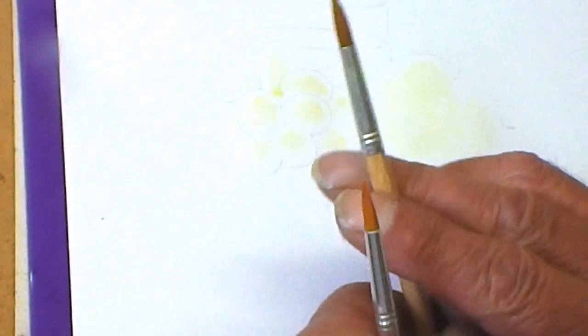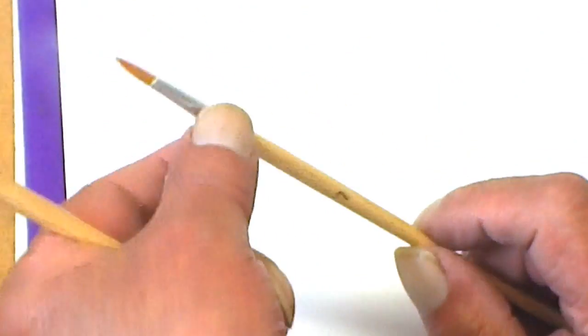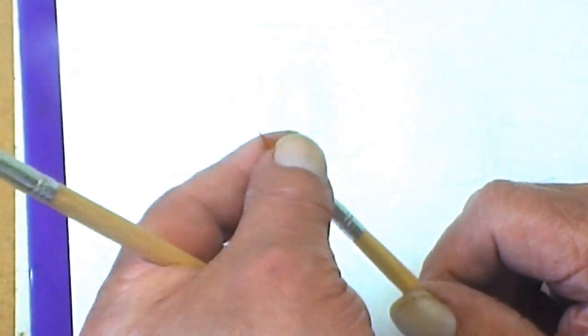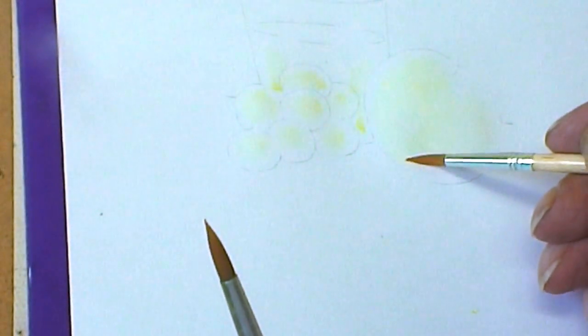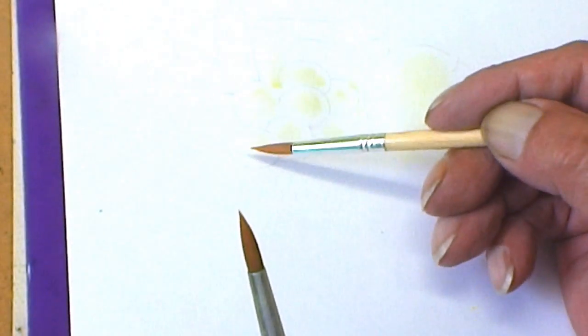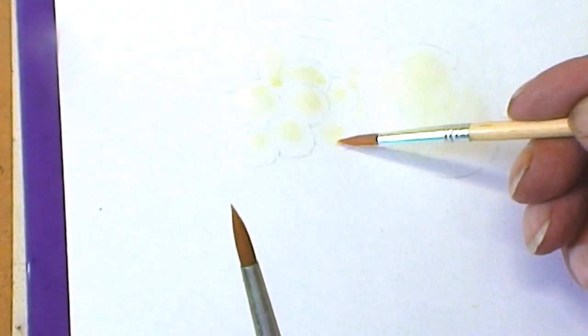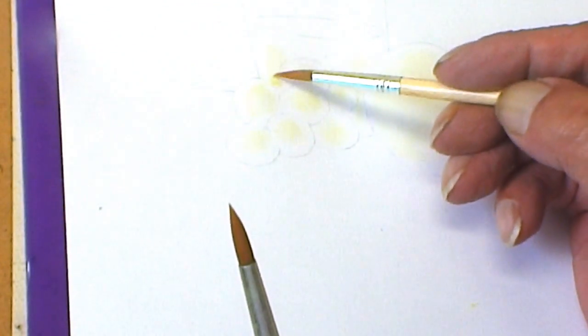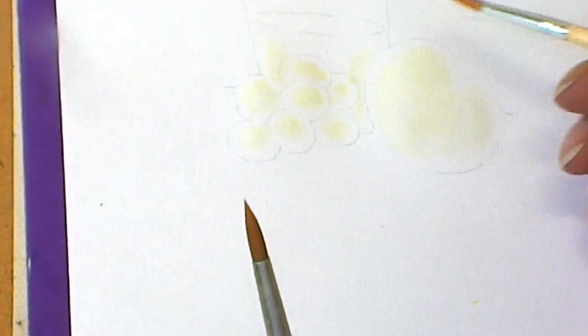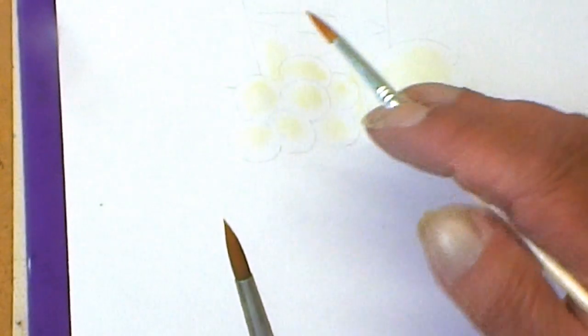Right, now I've got a second brush here, and look, it's damp. I don't wring them out, I just ease them out, and I'm using that just to take up the residue of the little puddles on the paper, because I don't want this wash to start wrinkling the paper a little bit too early.